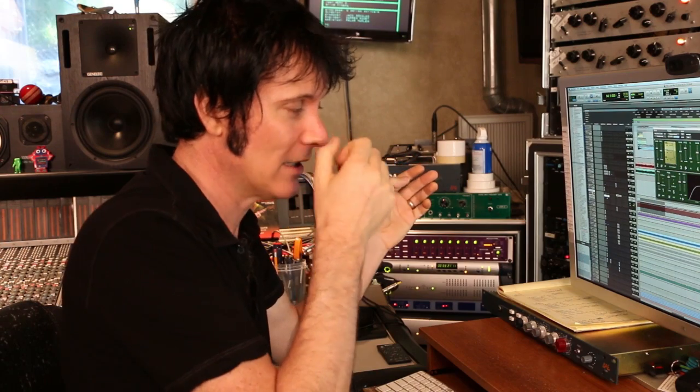It still sounds big, still sounds, you know, rock, but it doesn't have this extra superfluous high end and super low end that is going to get in the way of the cymbals and the vocals and the bass guitar and the kick. So there's your low pass filter as well as your high pass filter.